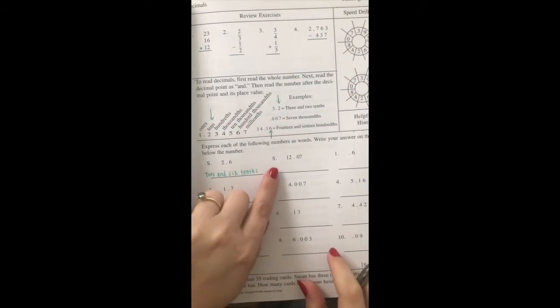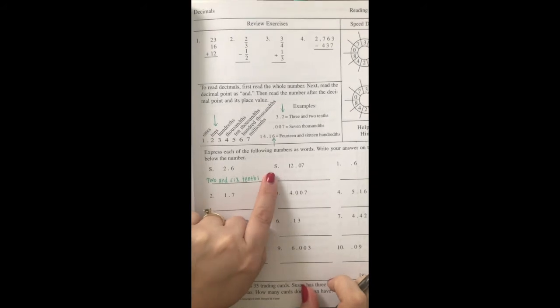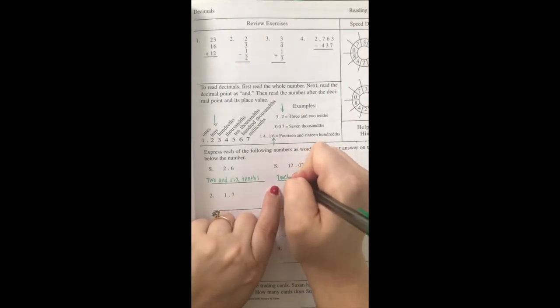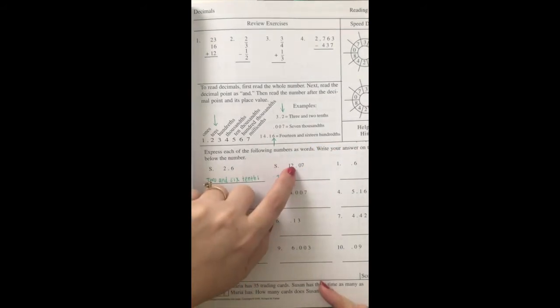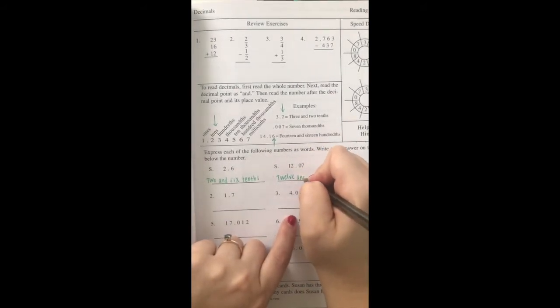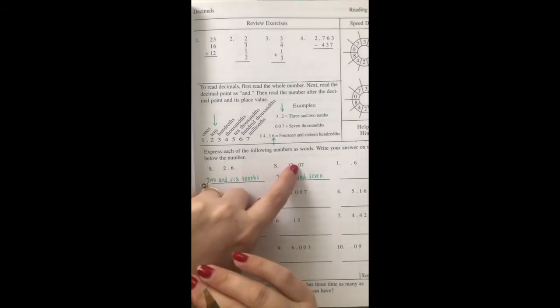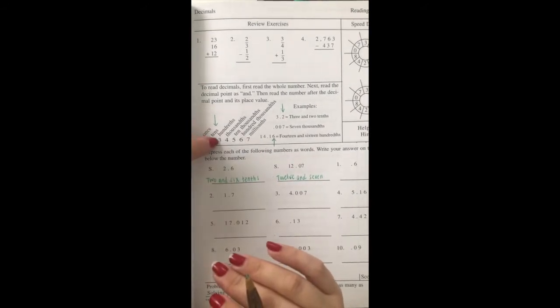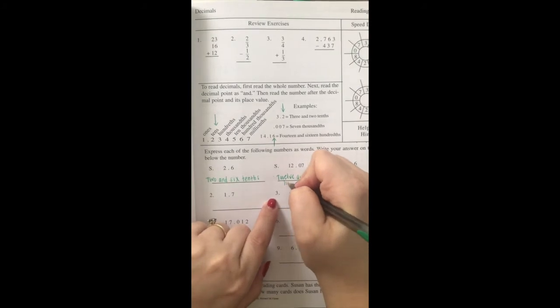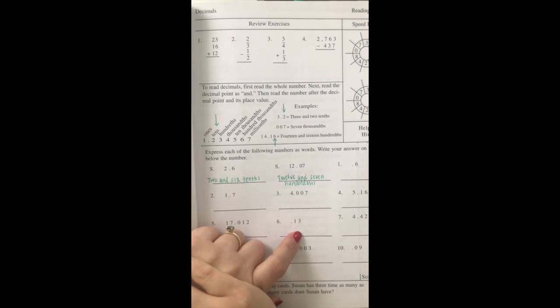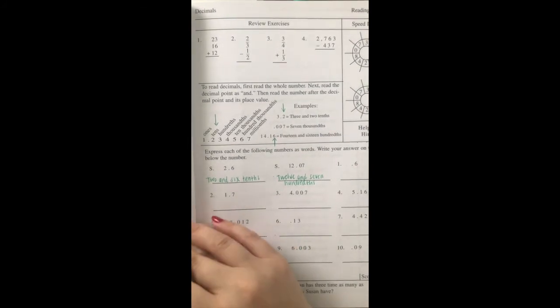Here for our second sample, we're going to do the same thing. Read the whole number first, 12, and 7. 7 what? What place is the 7 at? Well, it's 1, 2, the hundredths place. I'm just going to write it down here. 12 and 7 hundredths.